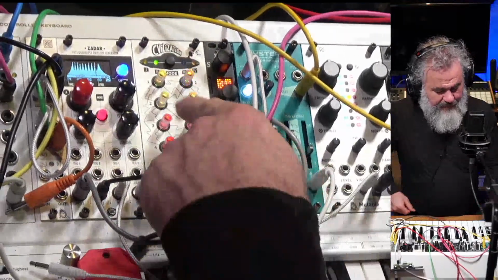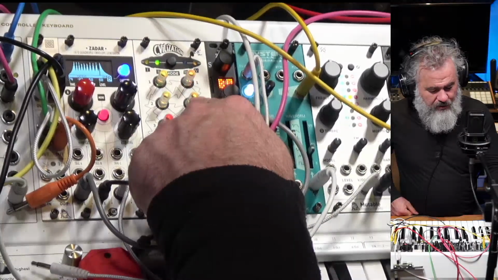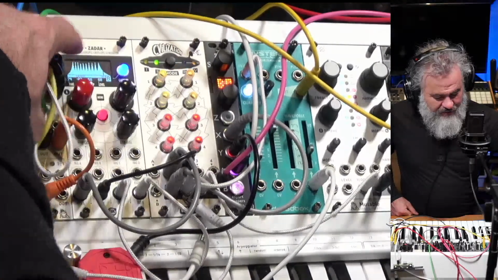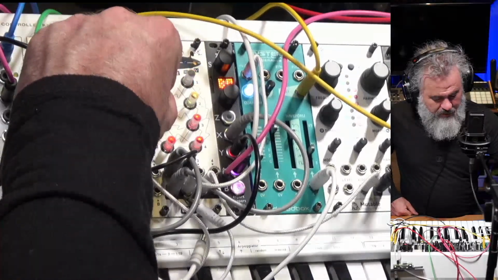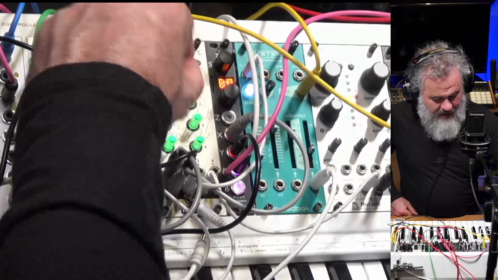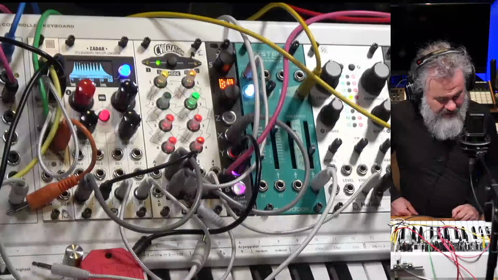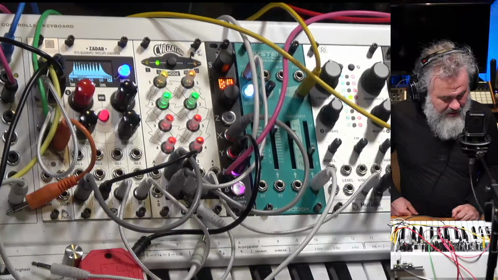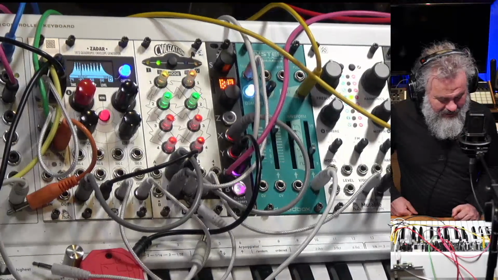Right, let's hit that now. Each of the 4 steps are being the Zadar's first pattern. Now I'm going to put steps 3. So it's really strange, isn't it? It has a massive effect on the melody.